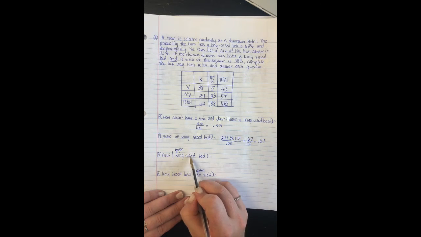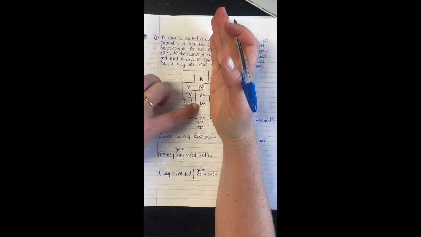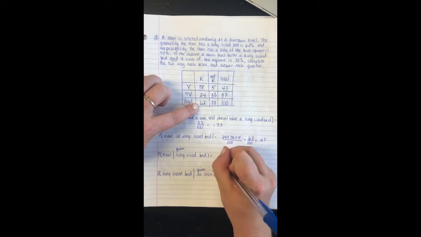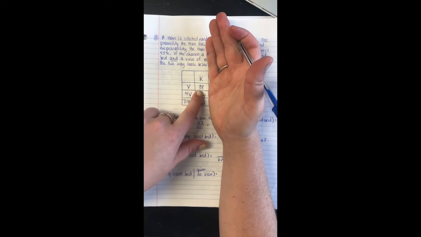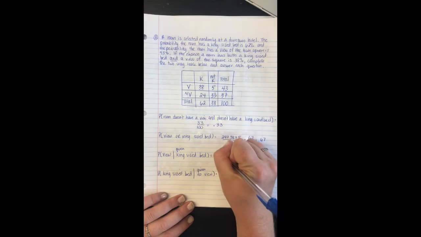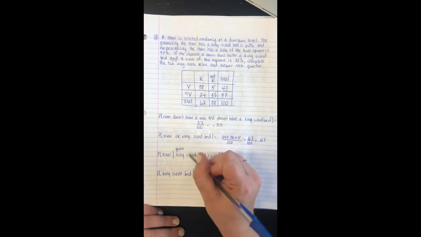So given that there is a king-size bed, you focus only on the 62 rooms that have a king-size bed, so it's out of 62. What are the chances that a room has a view? The rooms that have a view is 38. So 38 out of 62 comes out to be 61%. So pretty likely that if you have a king-size bed, you're going to have a view.